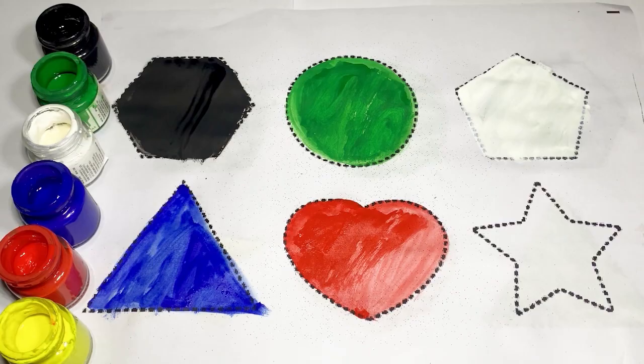Kids, lastly draw Easter, the shape of Easter, and use yellow color.